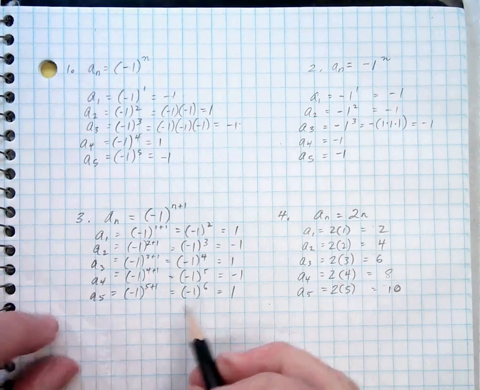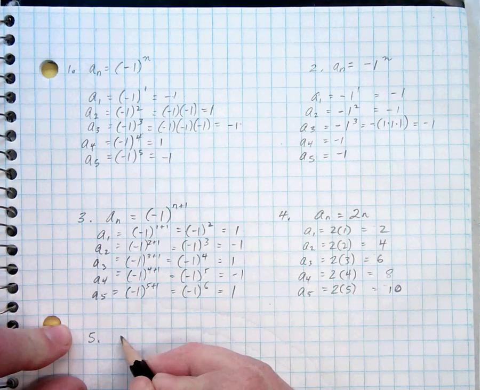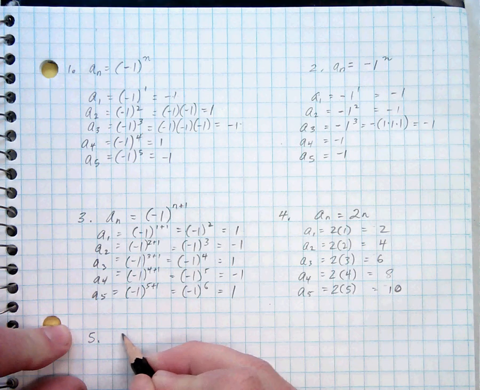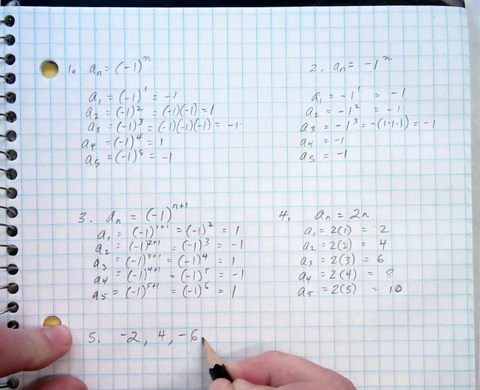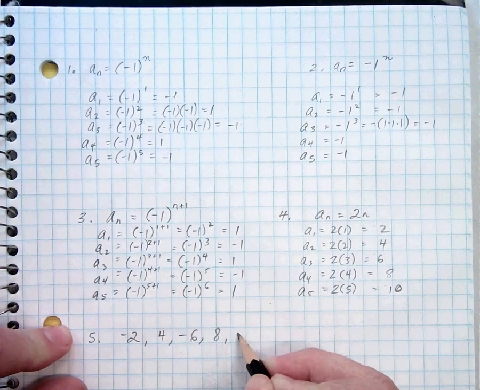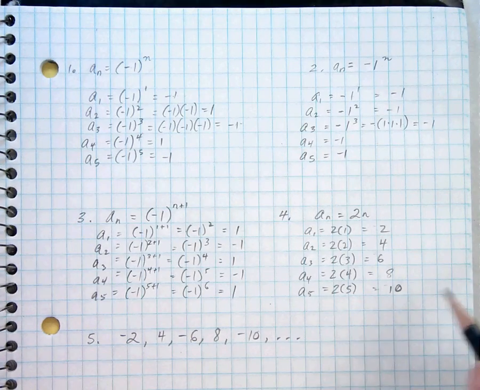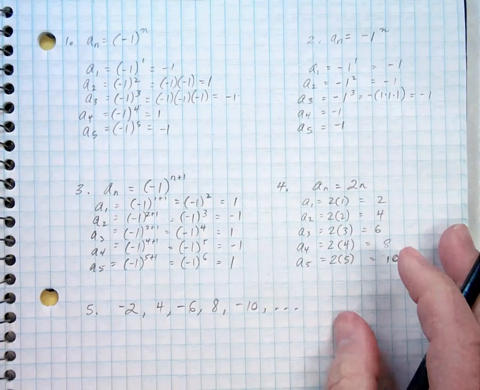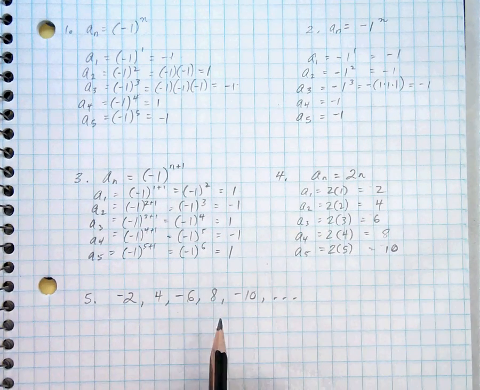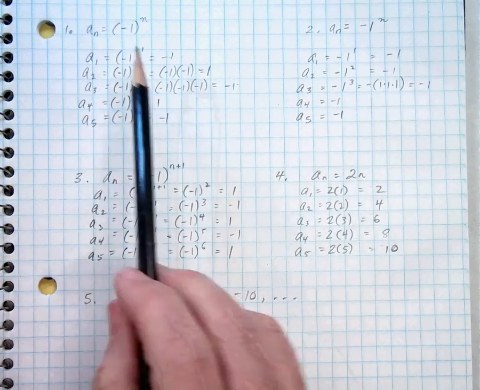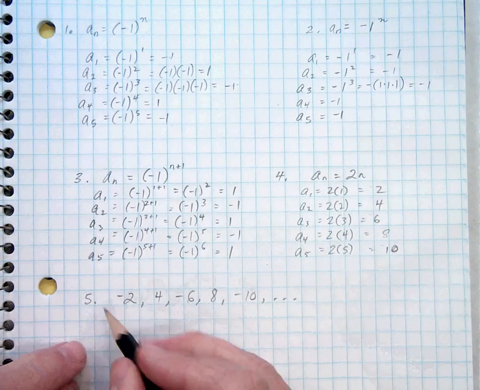So if I gave you this sequence, first number's negative 2, the next number's 4, the next number's negative 6, the next number's 8, the next number's negative 10, and so on, and asked you to find the explicit rule of the sequence, you should be able to create that by combining these two sequences, right? By just multiplying. So here's what that would look like.